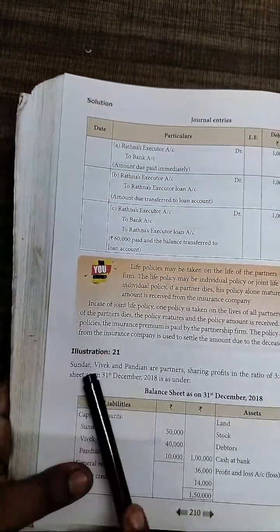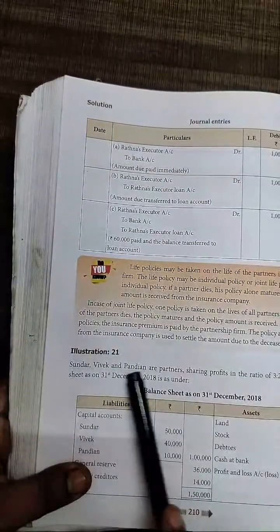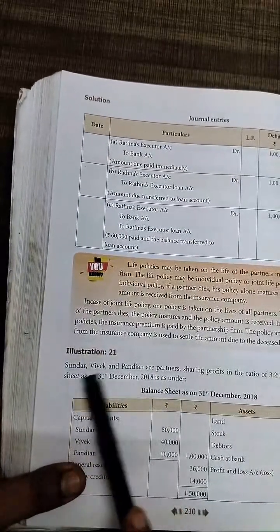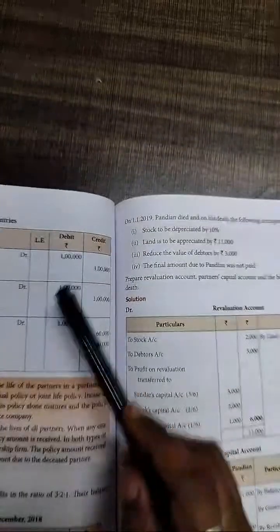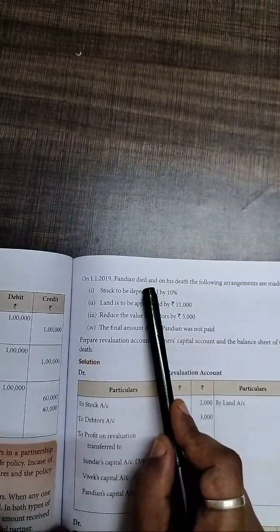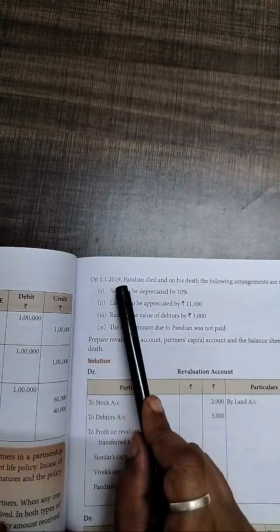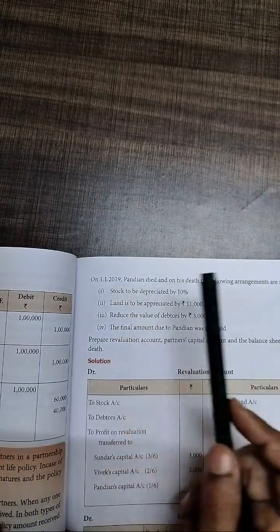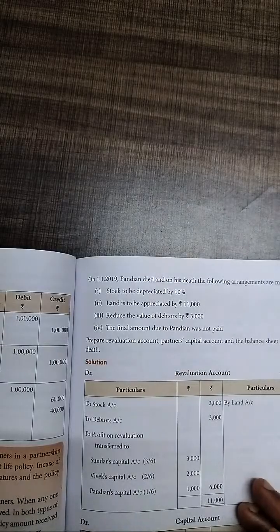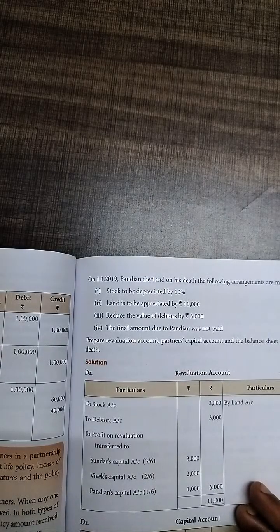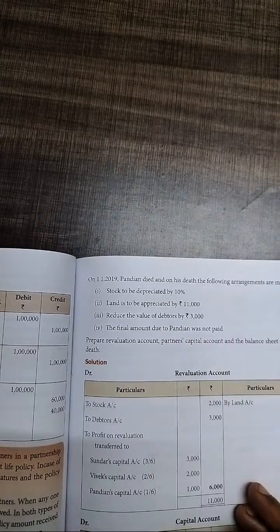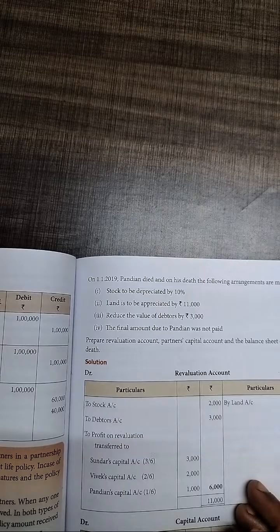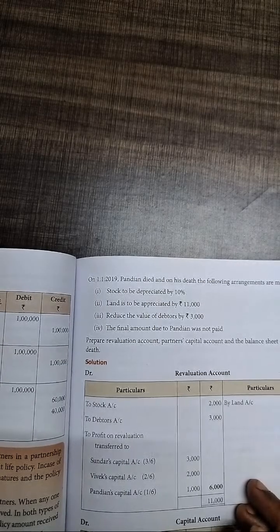Okay, listen, among these partners, Sundar, Vivek and Pandian, these three partners run the partnership firm. Among these partners, who died? Pandian died, on 1/1/2019. Okay. If a partner retires or dies, the partnership firm comes to an end, right? The partnership is dissolved. A new partnership agreement will be started. So, what are the arrangements they made?